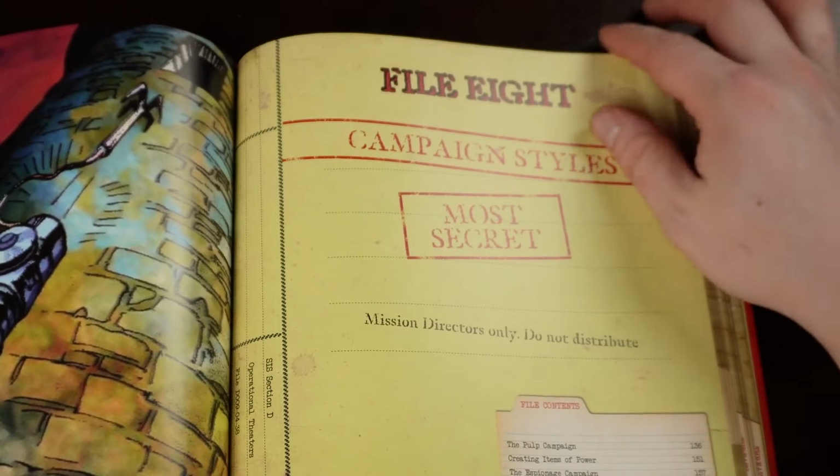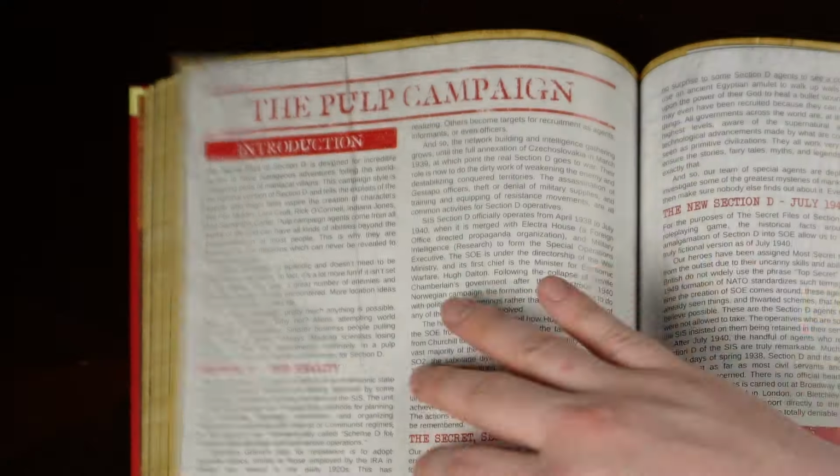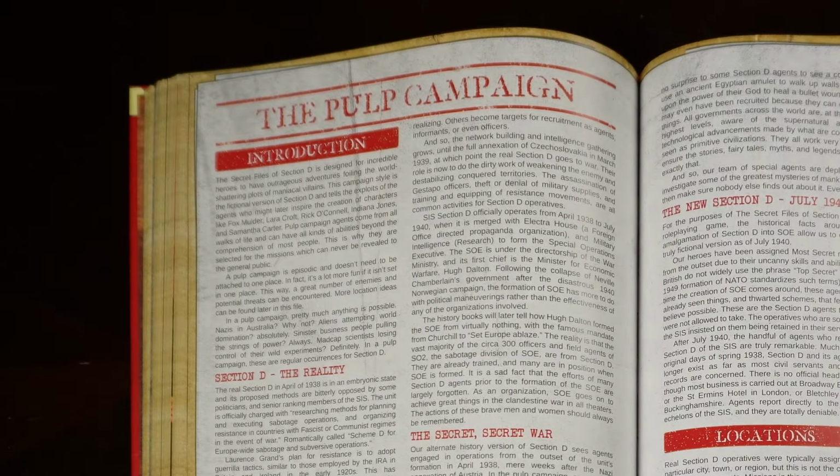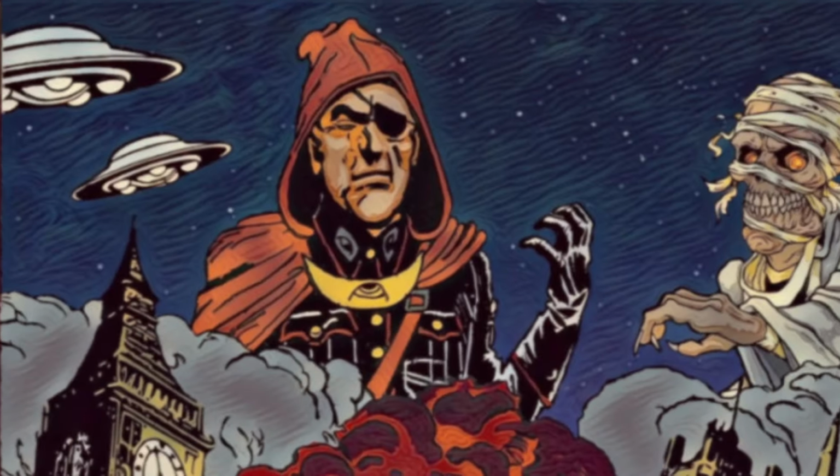The Secret Files of Section D is a game that offers a lot of flexibility and variety as it allows you to choose from three different campaign styles, each with its own tone and flavor. The first campaign style is Pulp. This is the most fantastical and adventurous style, where you can create incredible heroes with outrageous abilities and have them foil the world-shattering plots of maniacal villains.